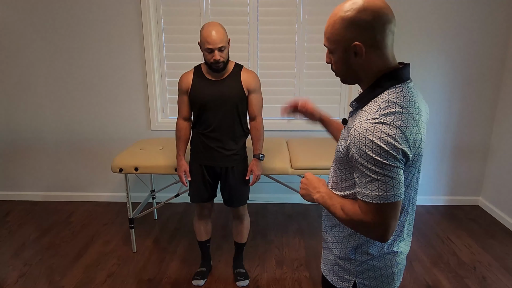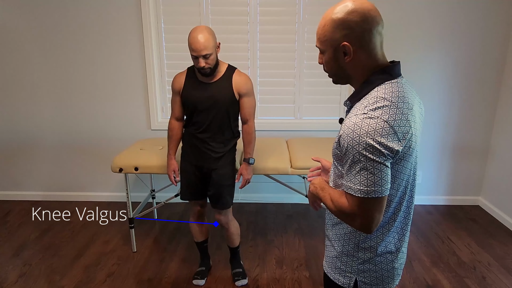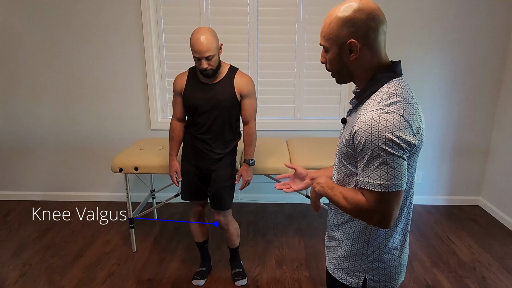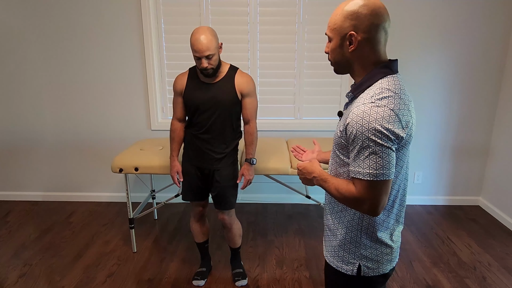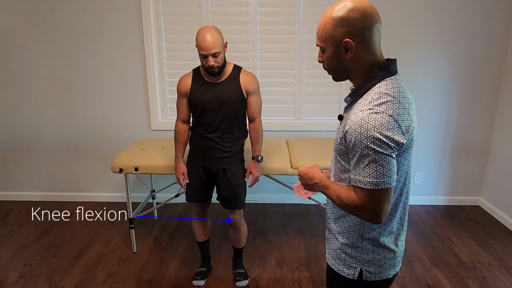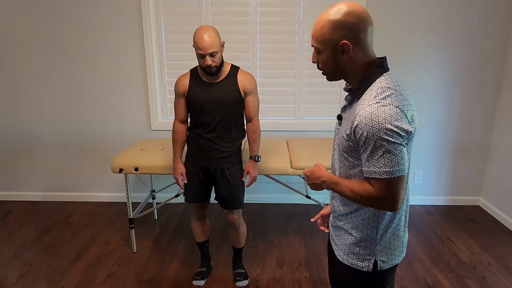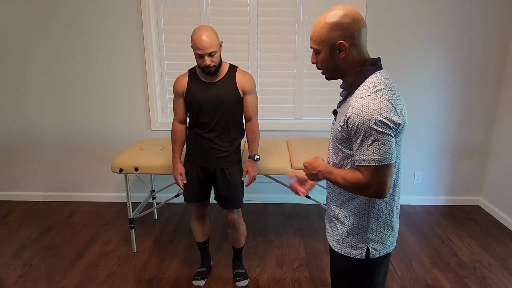Also trying to look for, are they having any knee valgus? So if the knee excessively turns inwards or buckles inwards. I'll also check for, are they standing with the knees flexed more in a standing posture? So if the knee is bent forward or they're having difficulty with weight bearing or getting that knee fully extended.